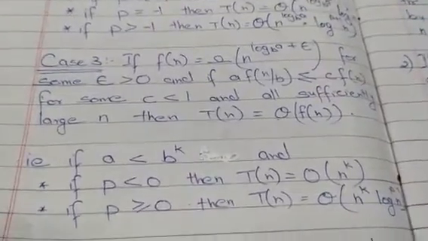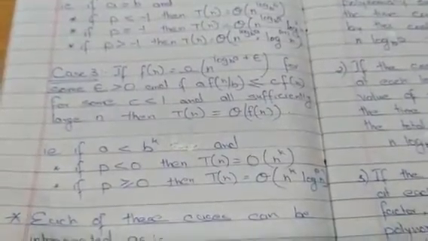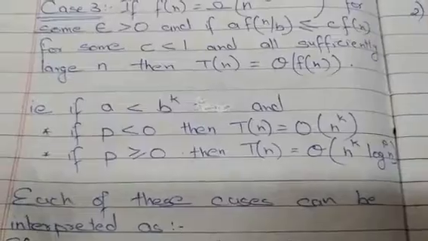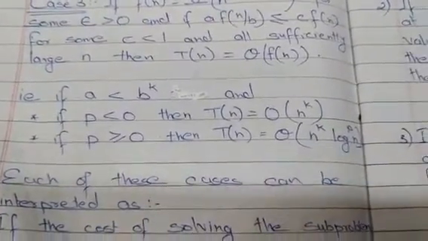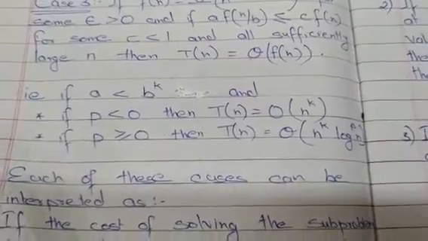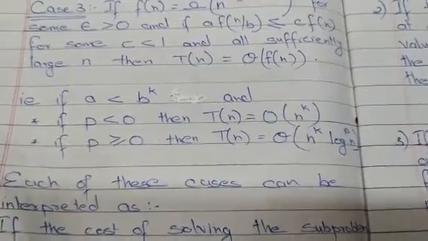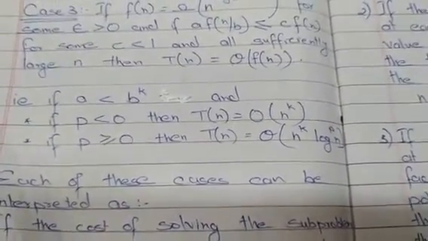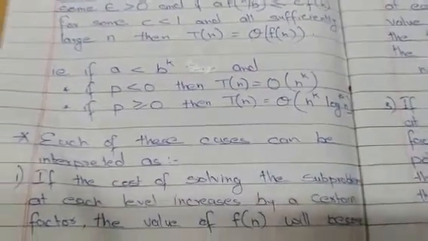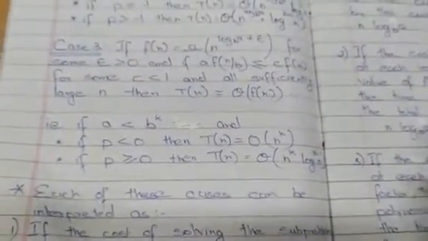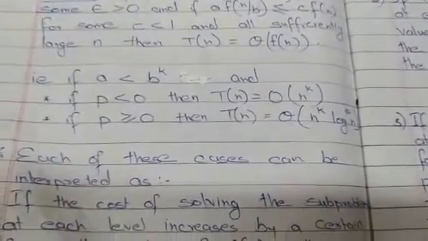So in this case, this can be put in this way also. If a less than b raised to k, in the first case it was a greater than b raised to k, in the second case it was a equal to b raised to k, and the third case is a less than b raised to k, and if p less than 0, then T of n is equal to big O of n to the k. If p greater than or equal to 0, then T of n is equal to theta n raised to k log raised to p n. These are some equations which you have to go through. Keep in mind, you don't have to get disturbed with all this. You just have to remember all this.